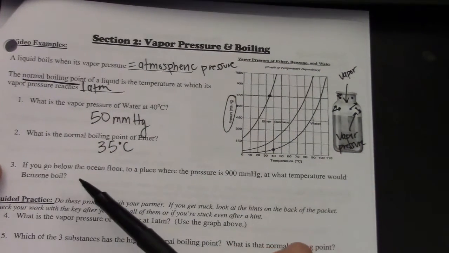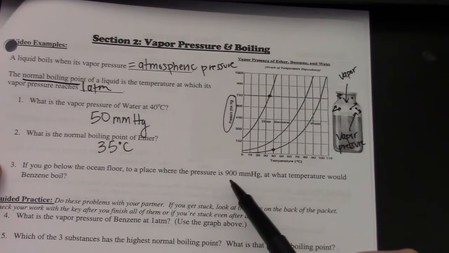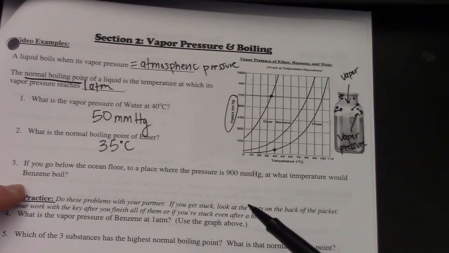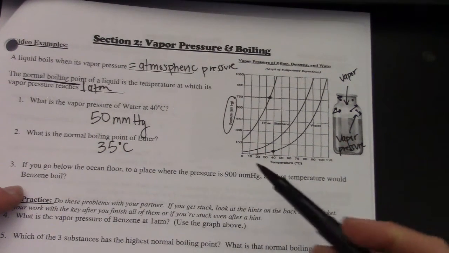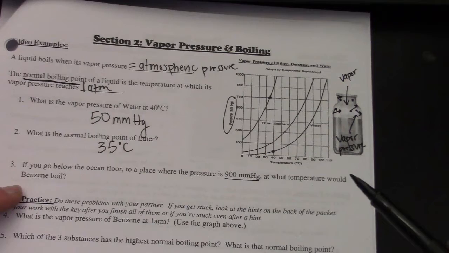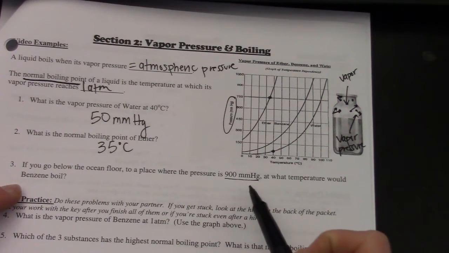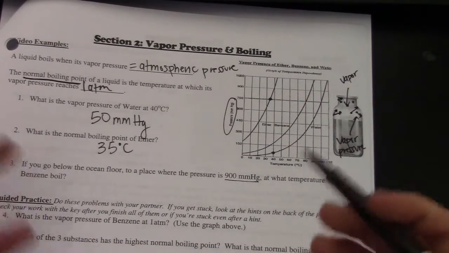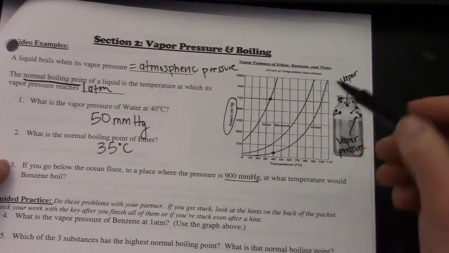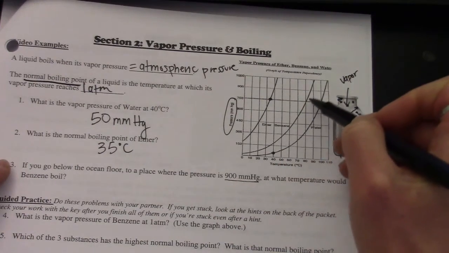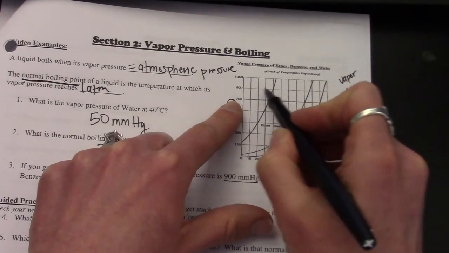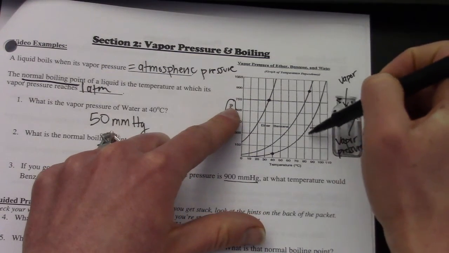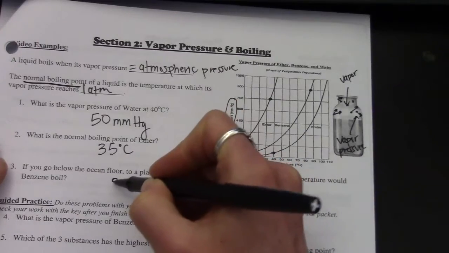Okay, number 3, if you go below the ocean floor to a place where the pressure is 900 millimeters mercury, at what temperature would benzene boil? Okay, so it's not going to be the normal boiling point anymore because the atmospheric pressure is not 1 atmosphere. It's more than that. It's 900 millimeters mercury. So we want to know how we'd have to get it hotter to get the vapor pressure that much higher. So let's look at benzene and see when its vapor pressure gets up to, here's 900. Okay, so there's benzene getting up to 900. That looks like it happens at about 85 degrees Celsius.